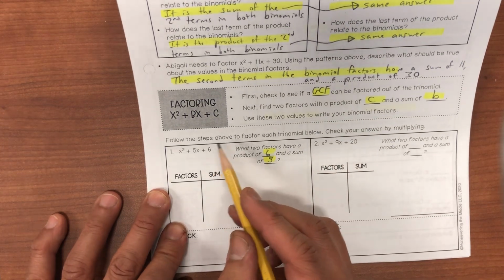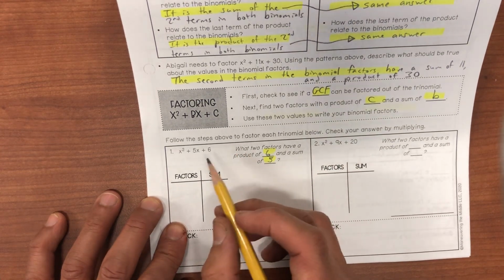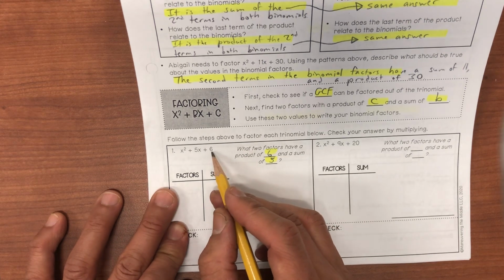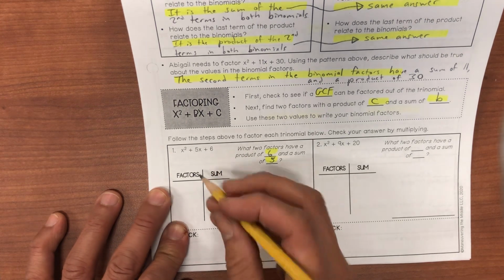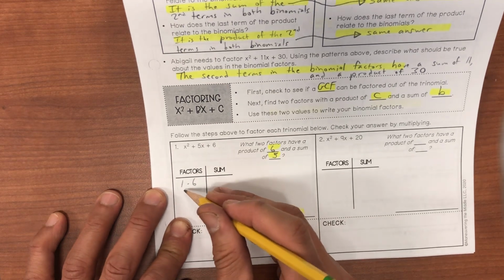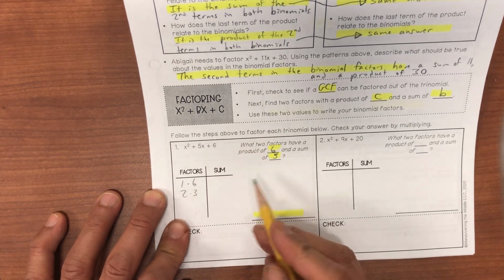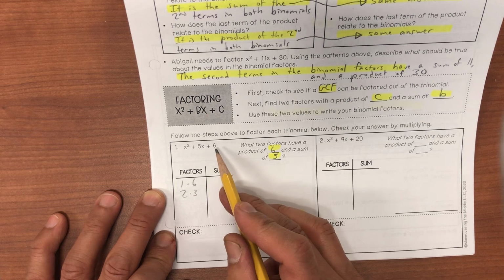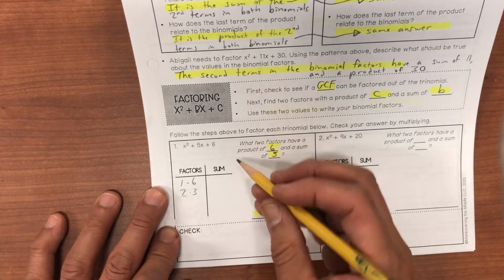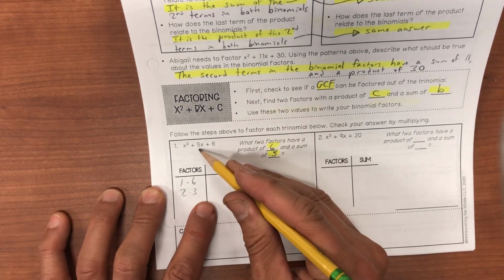So what are the factors? The factors of 6 would be 1 times 6, and there's also 2 times 3, and there's none else that I could think of for 6. Yep, that's it. And then what would give us a sum of 5?